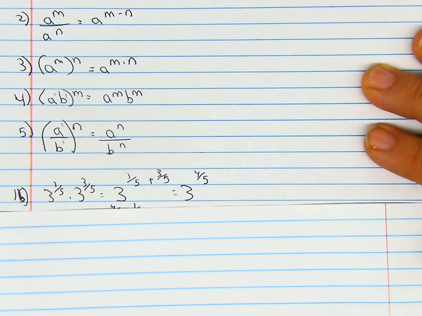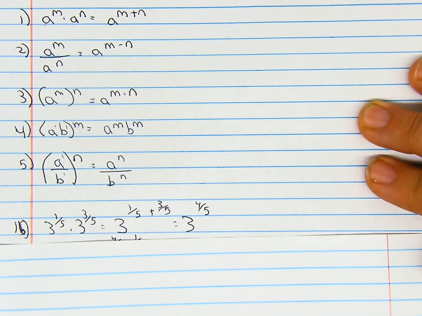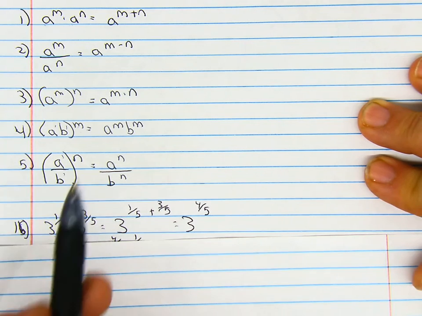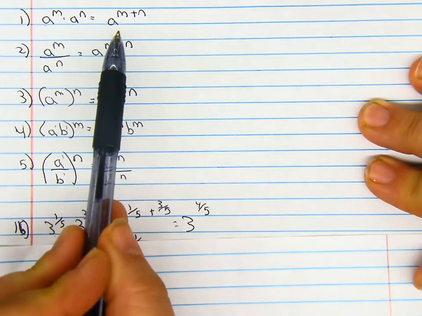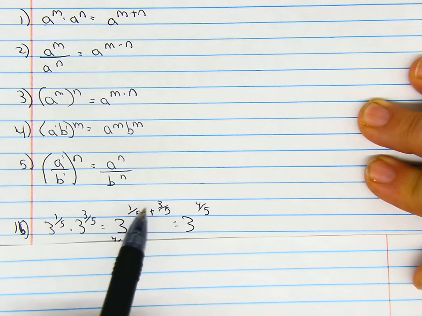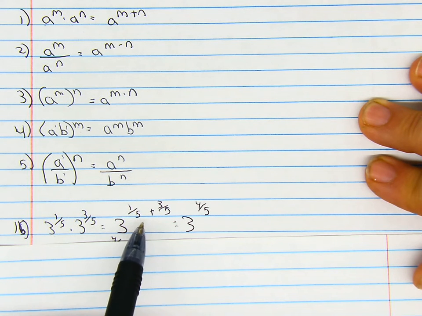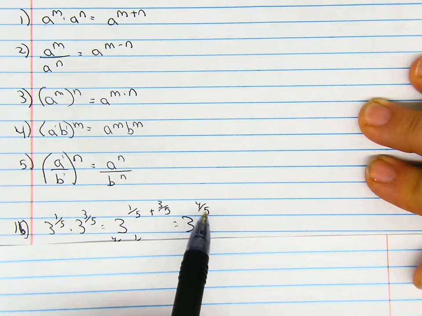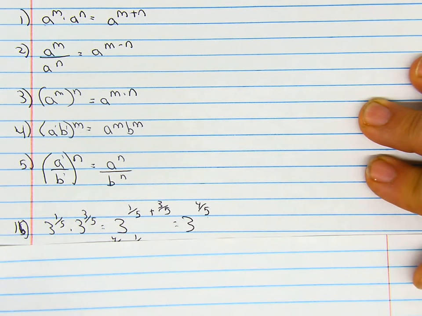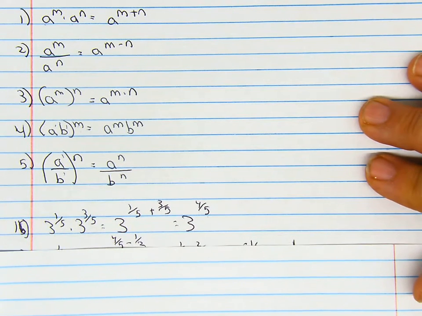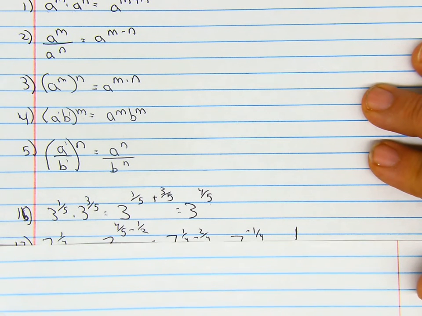Our first example is going to apply our first rule. If I have 3 to the 1/5 times 3 to the 3/5, then we're just going to add our exponents. They happen to be fractions, so apply basic fraction rules. The denominator is the same, add the numerators, and I have simplified and I am done. If I want to, I could rewrite it as a radical using radical rules, but for right now, we're just going to keep them as rationals, or basically a fraction.